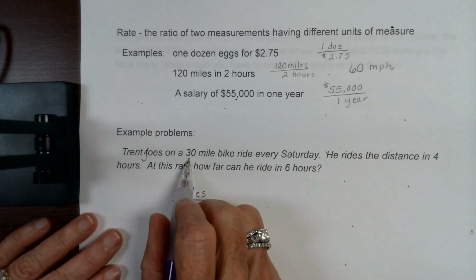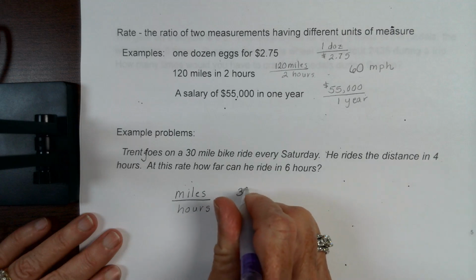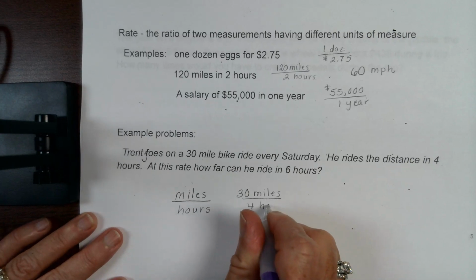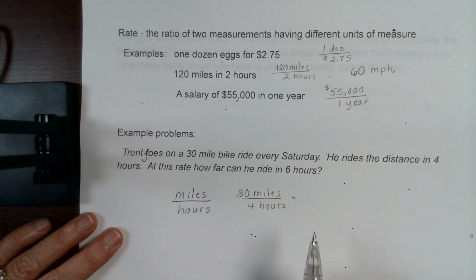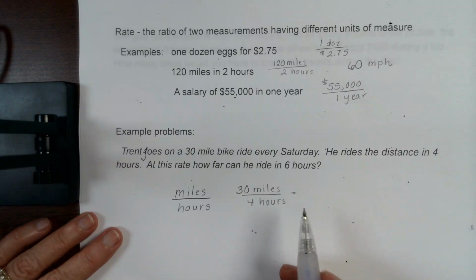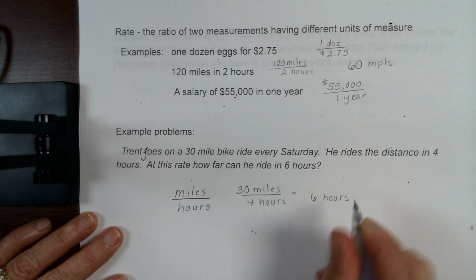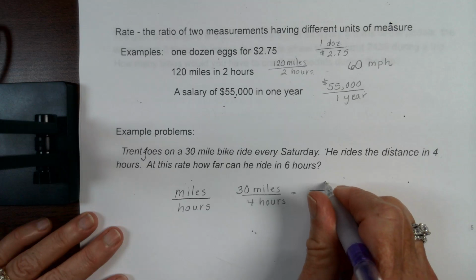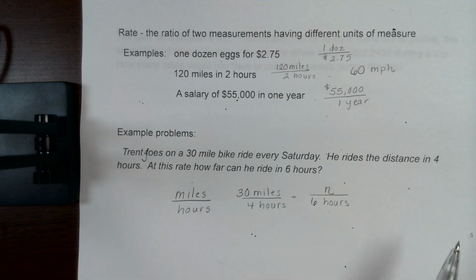So I know the rate he goes is 30 miles, and he does that in 4 hours. So 30 miles goes on the top, 4 hours goes on the bottom. And then I want to know at that same rate, so a proportional time, how far can he ride in 6 hours? Well, the 6 hours would have to go on the bottom because I know that I'm putting hours on the bottom. That's why I went ahead and wrote that. My unknown is up here. That's how many miles he can cover in the 6 hours.